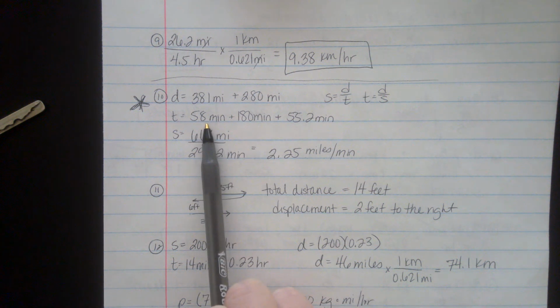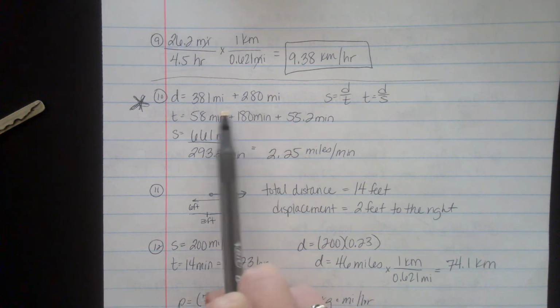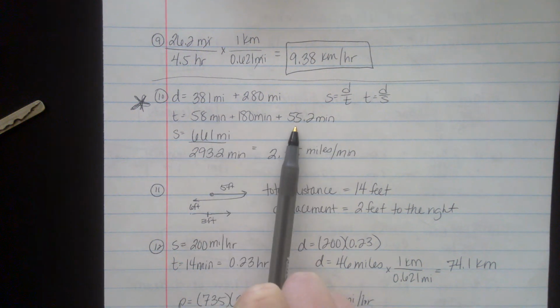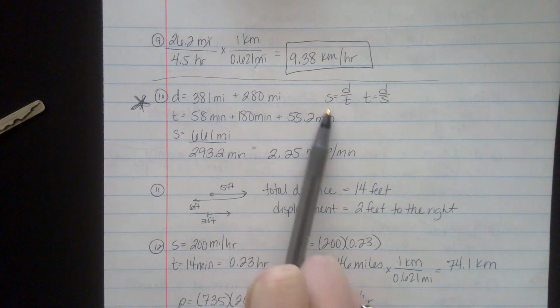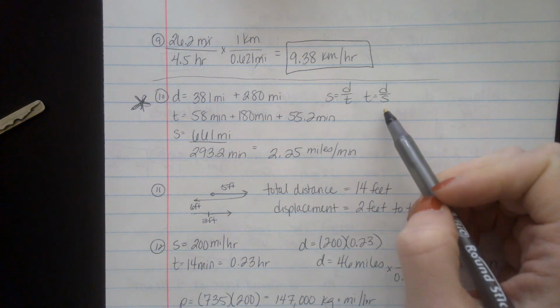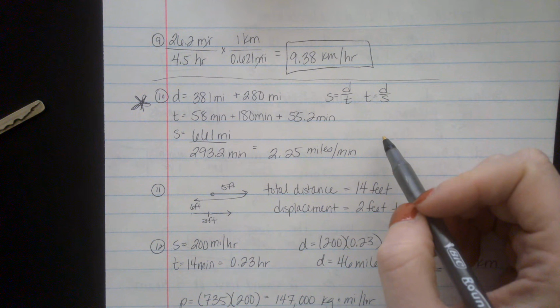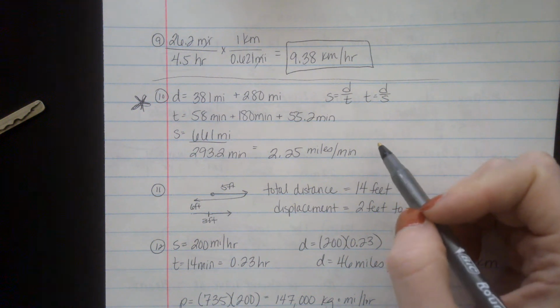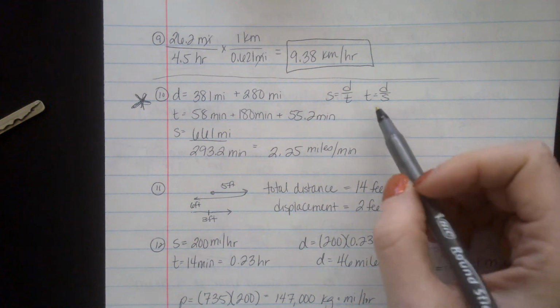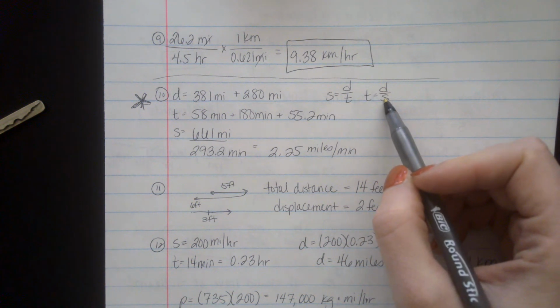And then her total time is 58. The 3 hours where she stopped, you've got to convert that into minutes if you're going to add it to the other 2 times, and then 55.2 minutes. That 55.2 came from calculating the 304 miles per hour. That's the speed she was traveling from Buffalo to Philadelphia. So I had to use this time equation, distance over speed.